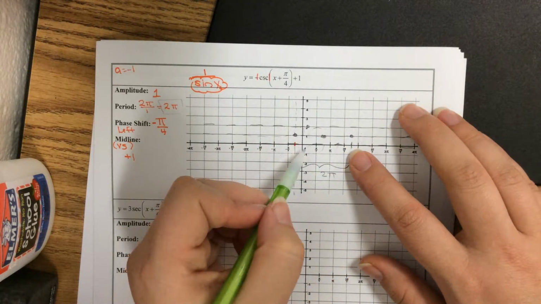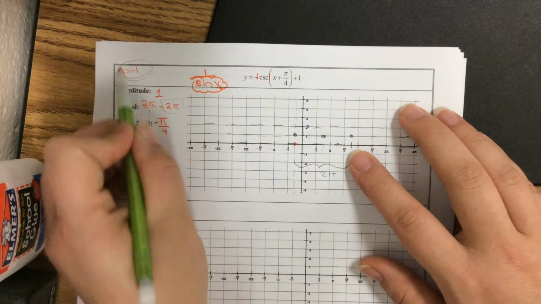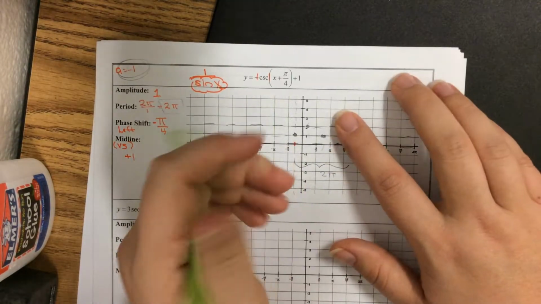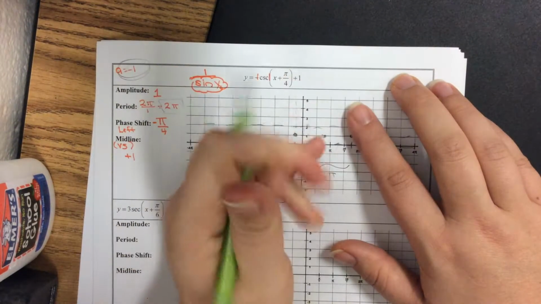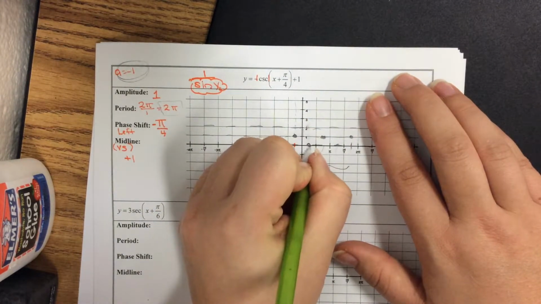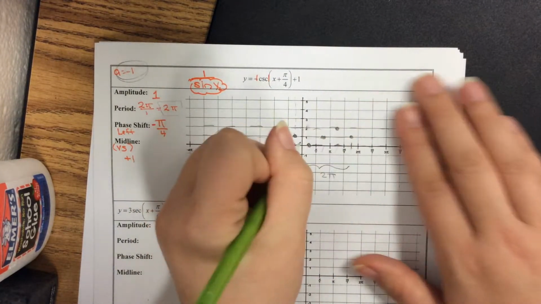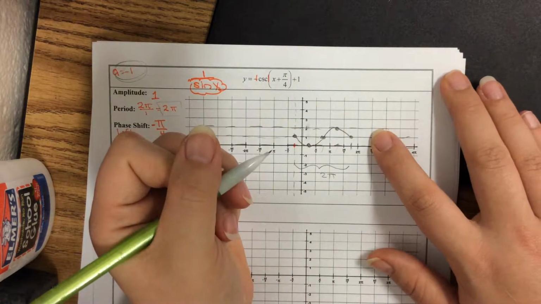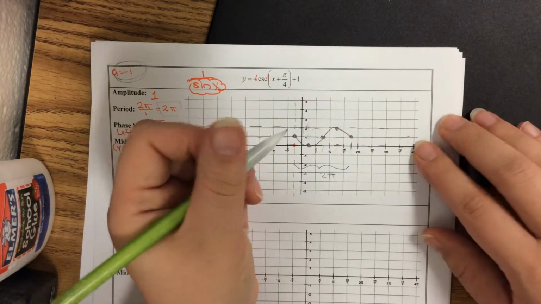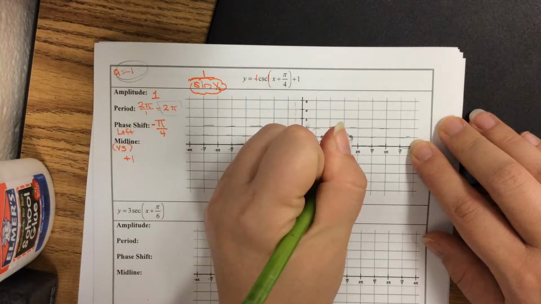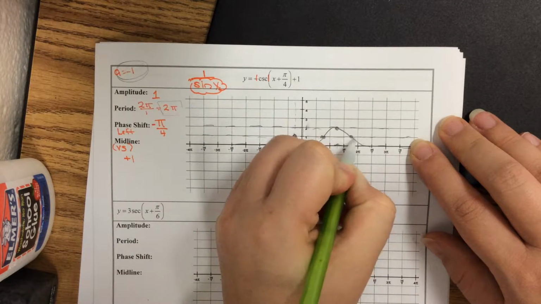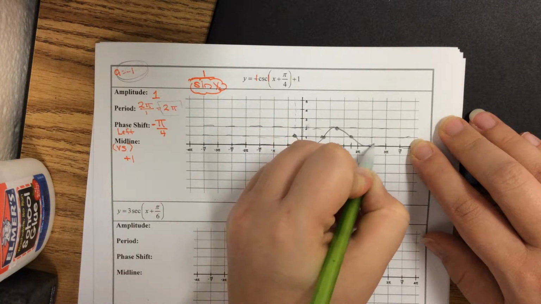But remember what's special about this one is that a is -1. So what happens to these 2 points because it's negative? They flip. So here we're going to get a minimum first and then the maximum. So you can see one curve. Again, repeat the process for this, all the way through the graph.